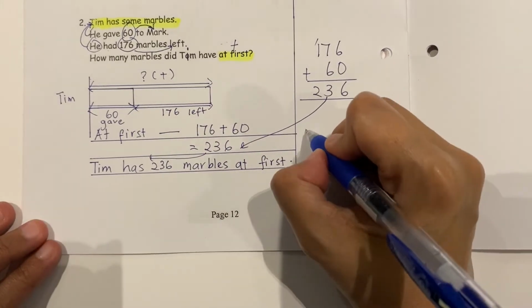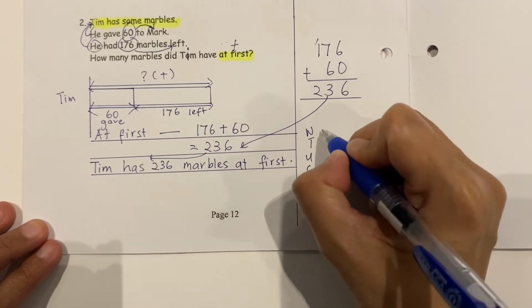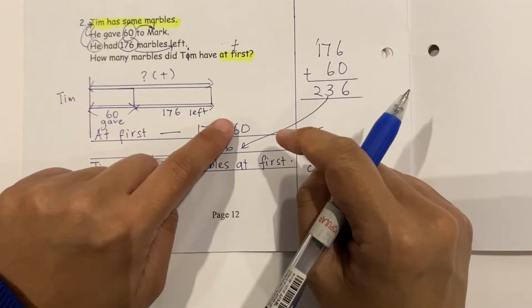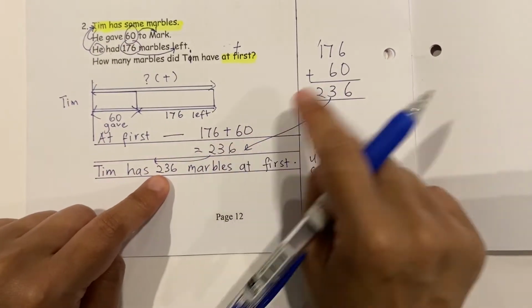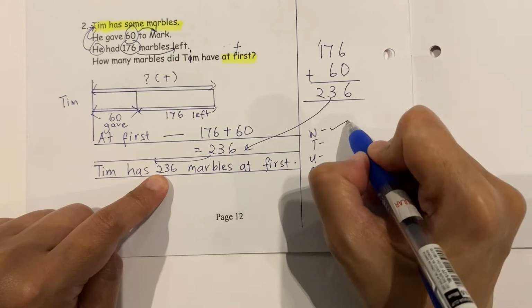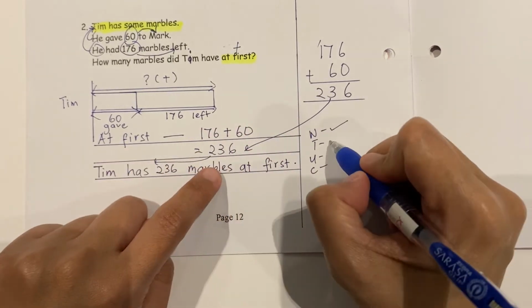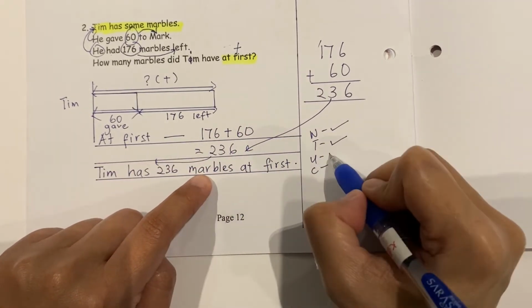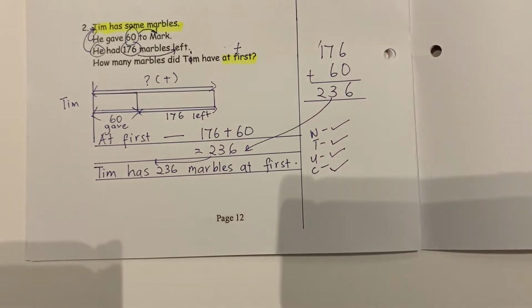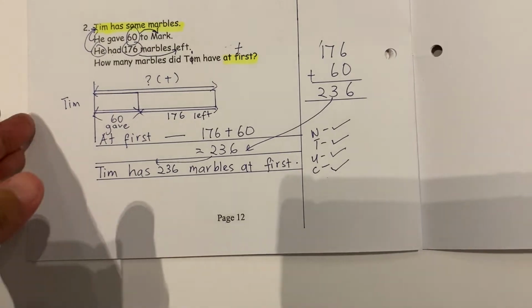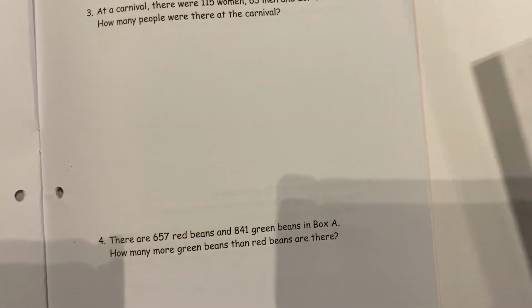Now let's do NTUC. Numbers are all properly placed in, transferred, units in, and I've checked my work. So that's my answer for number 2. Right, let's move on to question 3.